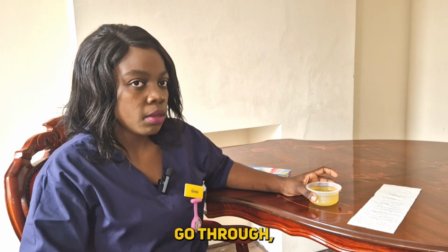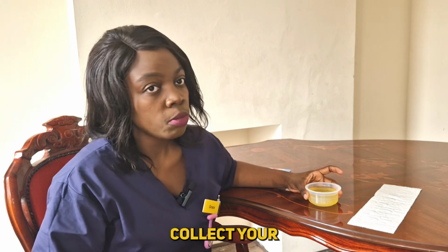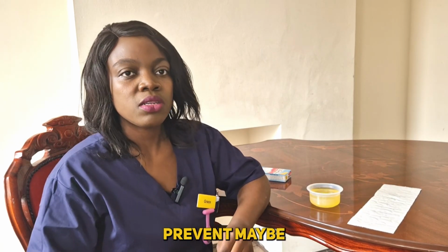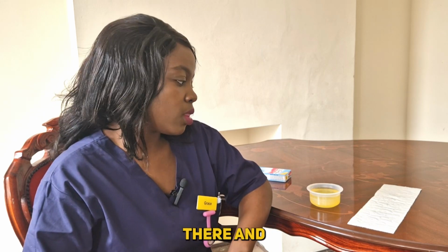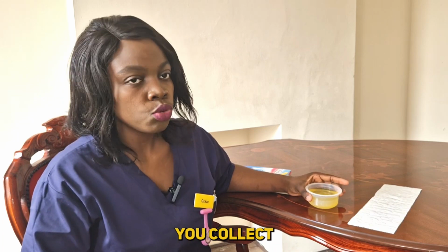Let the first pee go through, then put your container down there, collect your middle pee, and you can test using your middle pee. This is just to prevent you from picking up a lot of dirt, maybe tissues that were there and everything. Make sure that your bottle is very clean before you collect your urine.